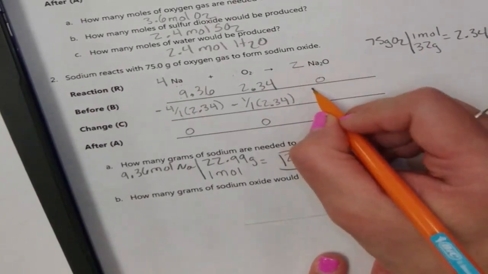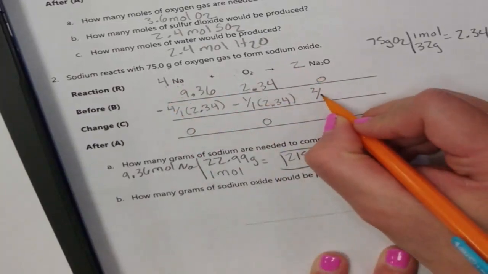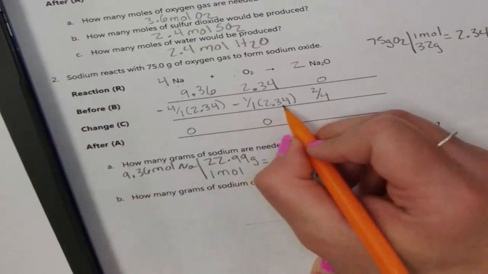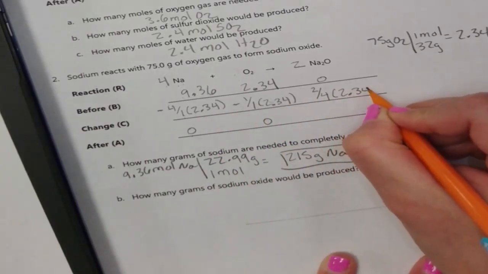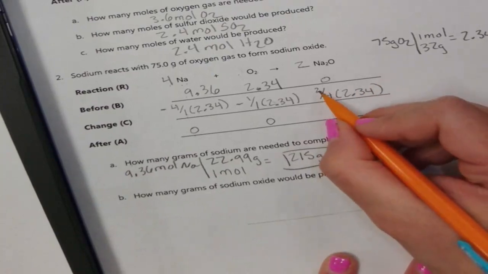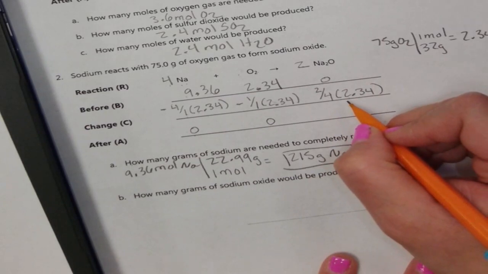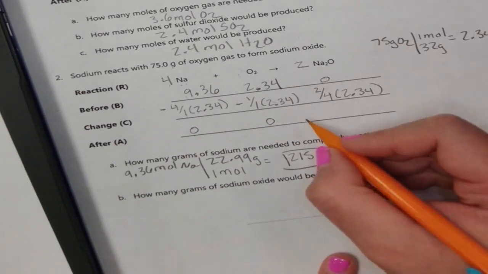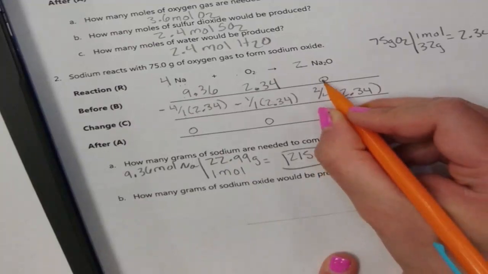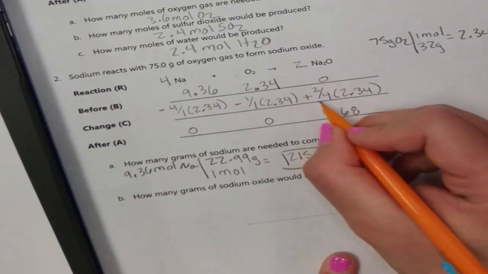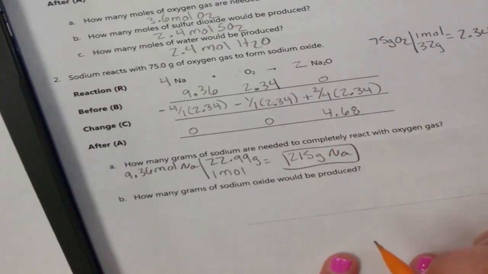I have 2 moles of sodium oxide for every 4 moles of sodium, and I'm going to multiply by the same change value, 2.34, so 2 divided by 4 times 2.34 gives me 4.68, because 0 plus, we're making products, 4.68 is 4.68.